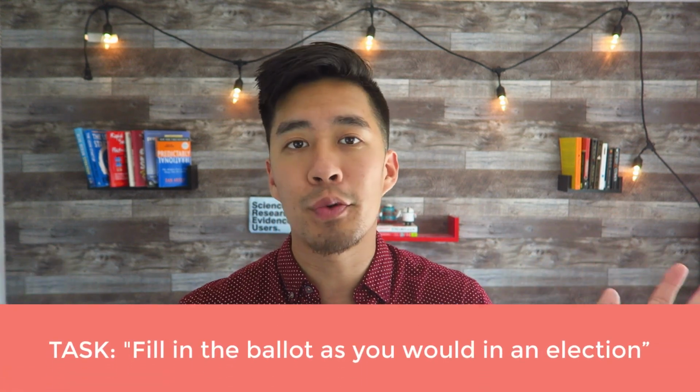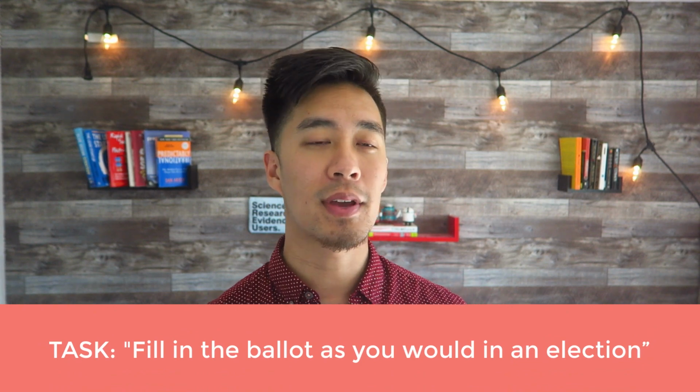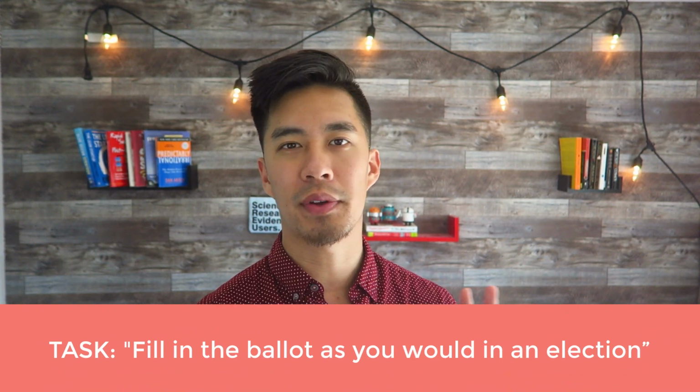All I'm going to do is to have participants complete one task on one of the ballots. Alright, so they're not going to see both, just one. This is called a between subjects study because they only see one condition. Now the task I'm going to have to do is just to fill in the ballot as you would in a real election. And since we have fake characters, I don't really have to tell them who to vote for, just whoever they want to vote for.